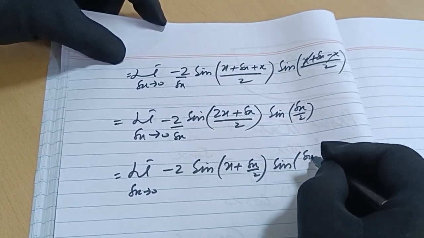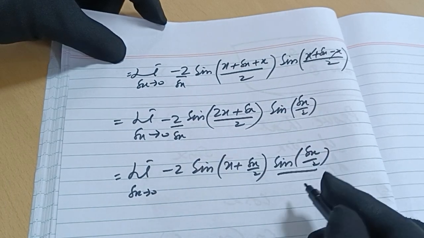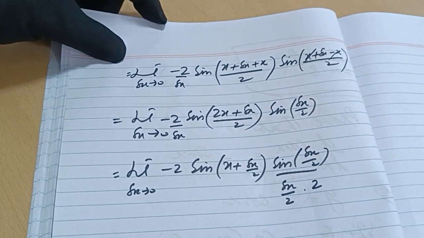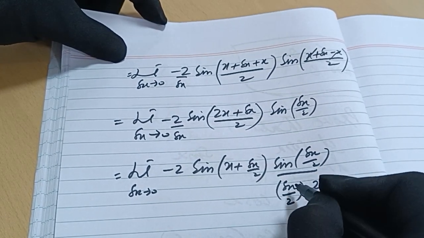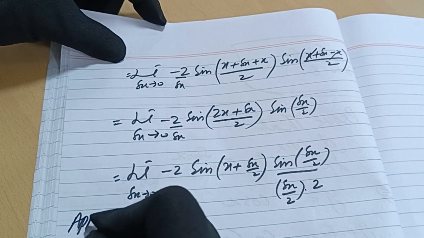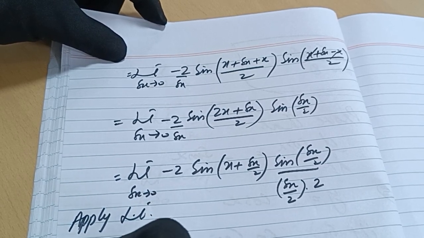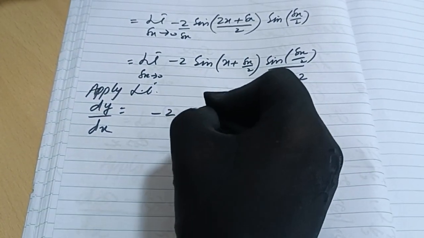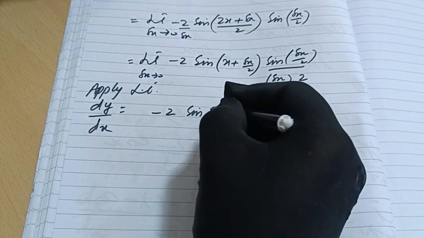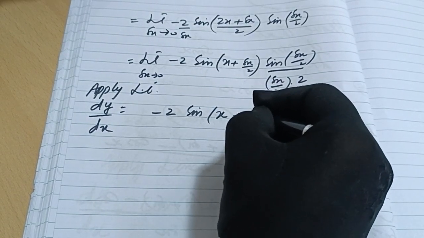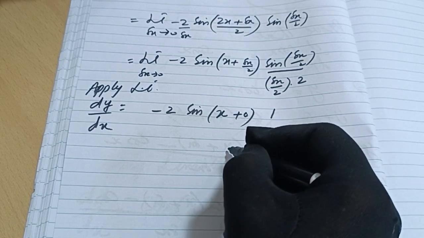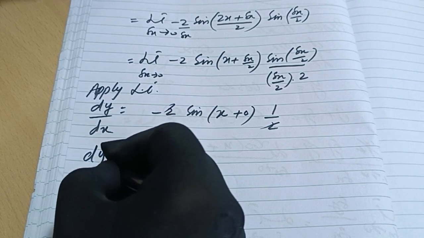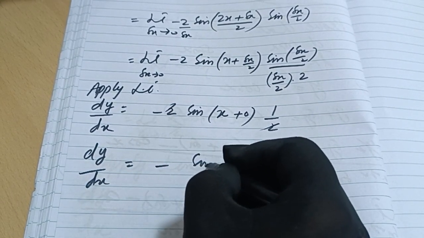This I will write as an angle in this form. This I will shift here. Delta x. To make the complete angle, multiply and divide by 2. Now till here the identity is complete, so I will apply the limit. This will become dy by dx, and this will become minus 2 sine of x plus 0. This will become 1 by 2. This 2 you can cancel also. Dy by dx equals minus sine of x.